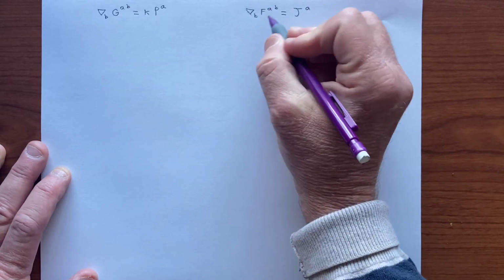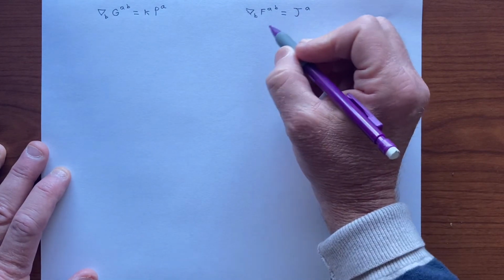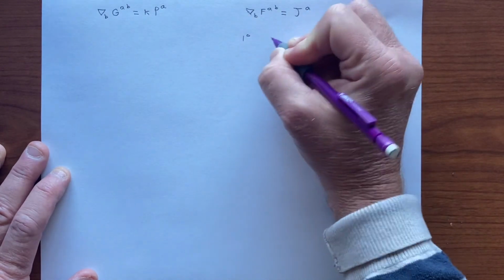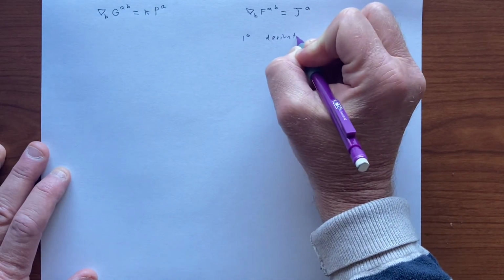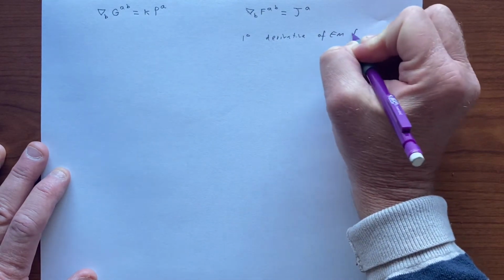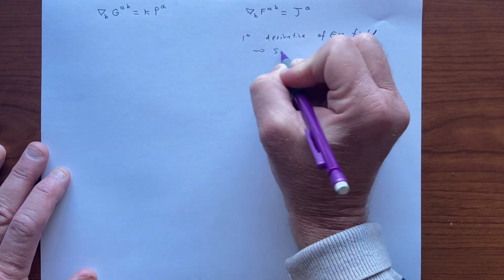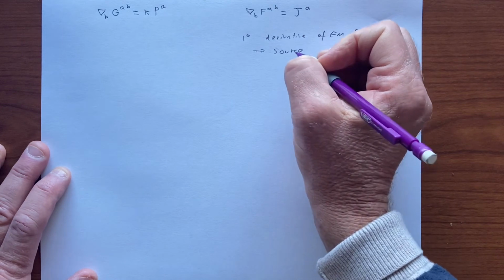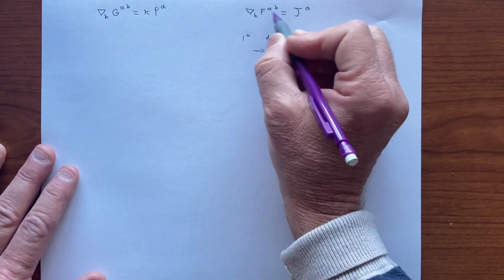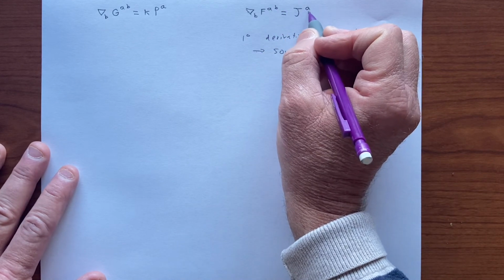So the thing to notice about this is that the first derivatives of the EM field are directly related to the source. And therefore, to get the field F^AB, electric and magnetic field, you have to integrate charge and current.